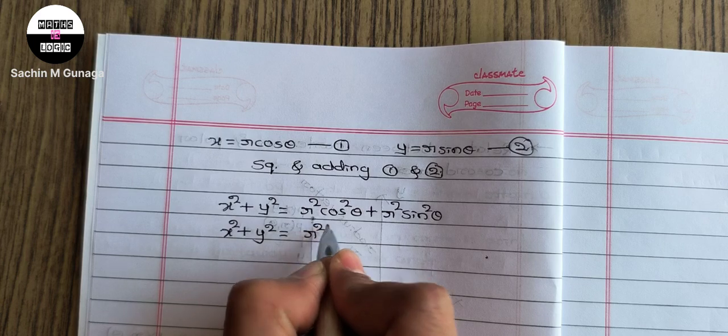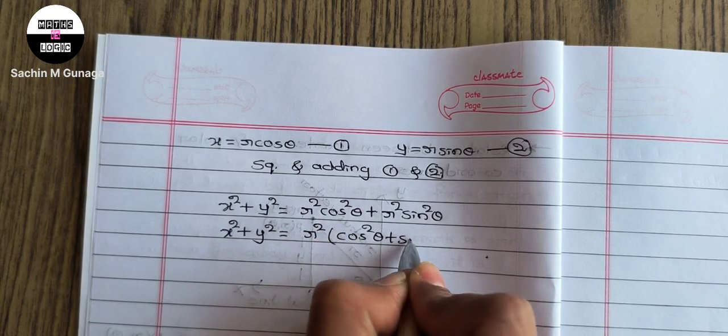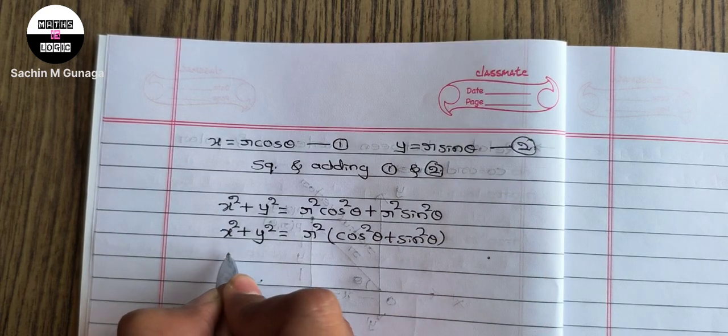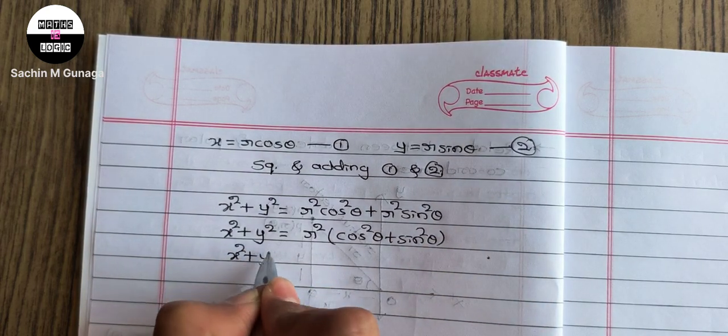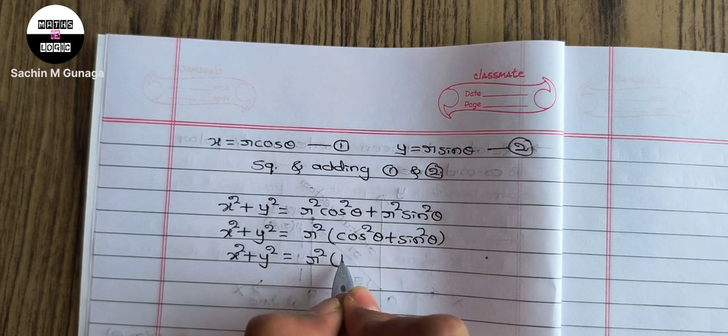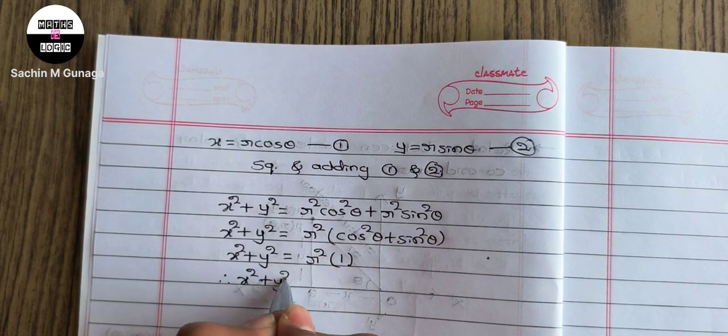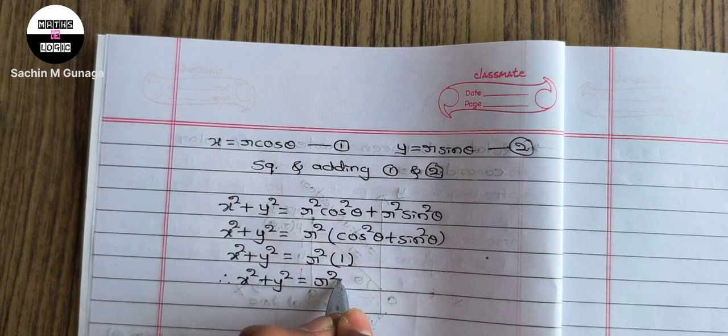If I take r square common, the remaining is cos square θ plus sin square θ. In trigonometry we know the identity that sin square θ plus cos square θ is 1. Therefore x square plus y square equals r square.